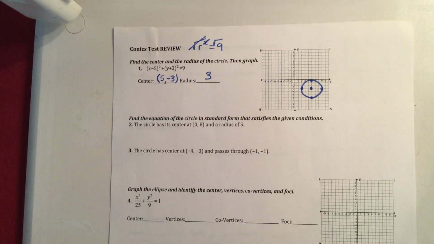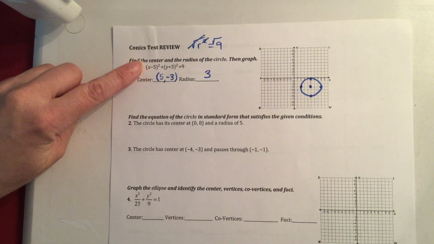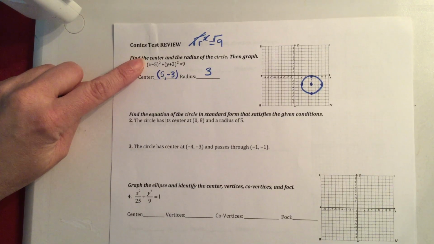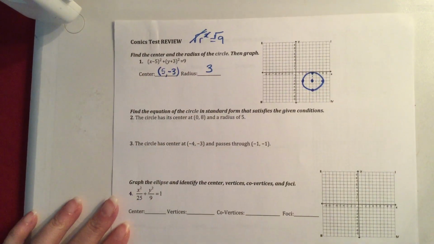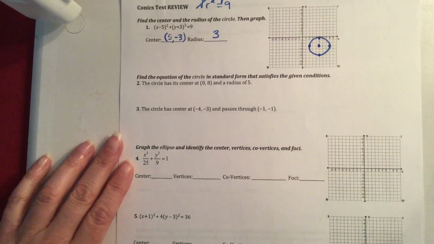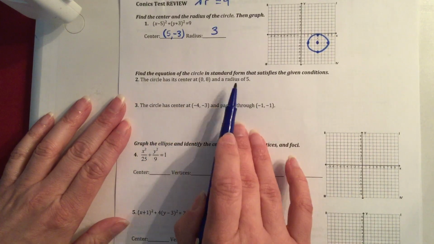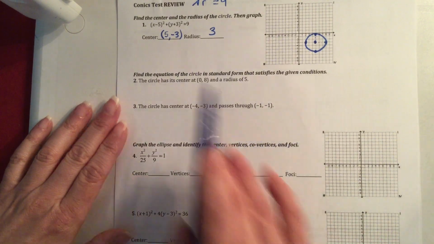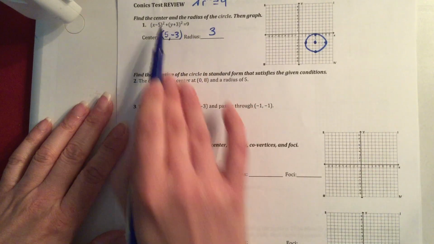So there is a review of how to basically dissect the equation of a circle, identify the center, find the radius, and use that information to graph. Other things that we did for the circle: if they give you information, can you go in reverse? So can you find the equation of a circle? This is called standard form.